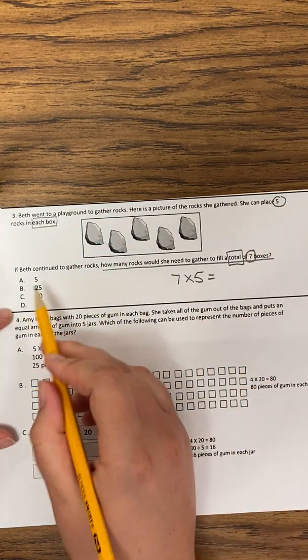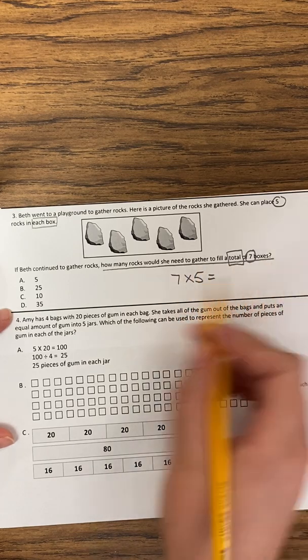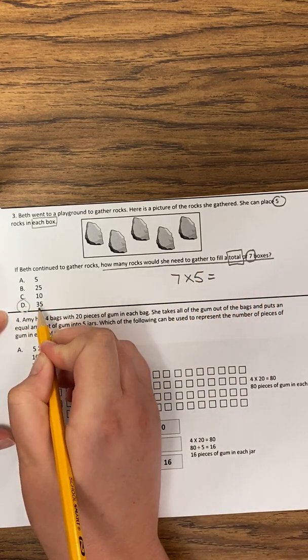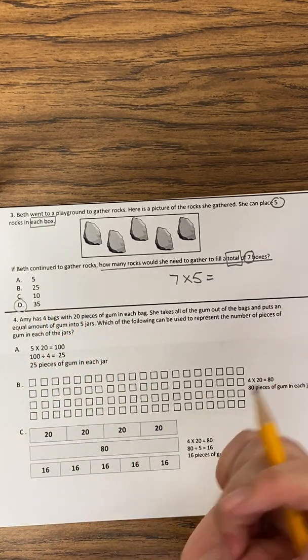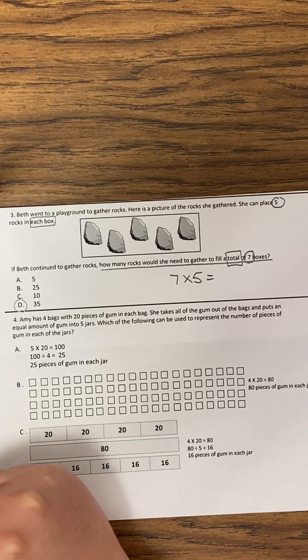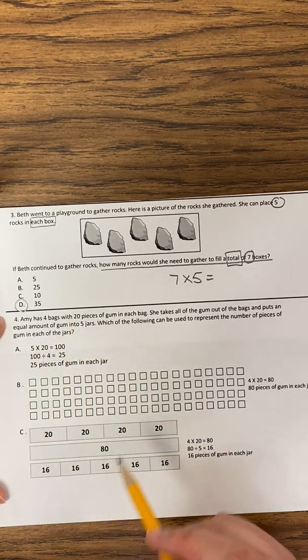So how many rocks would she need to gather to fill a total of 7 boxes? She's going to need 35 rocks. And we checked our math because that is how we multiply. Okay, all right, last question before you go off on your own into Schoology.